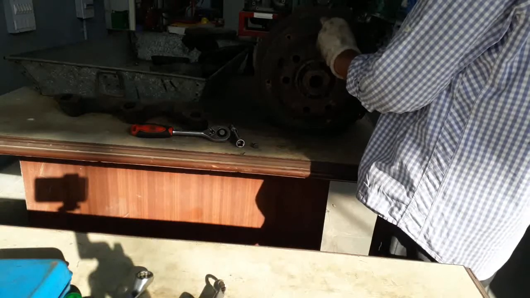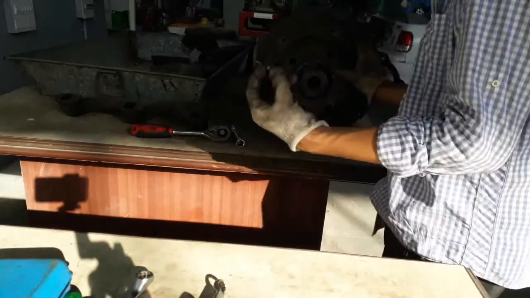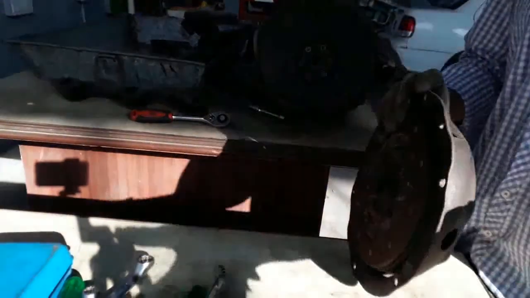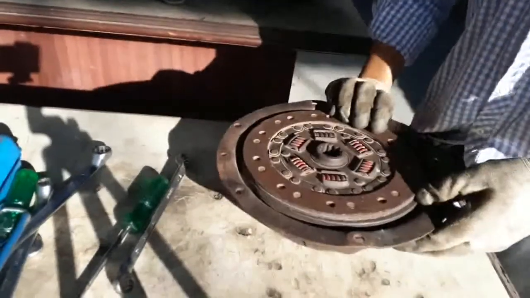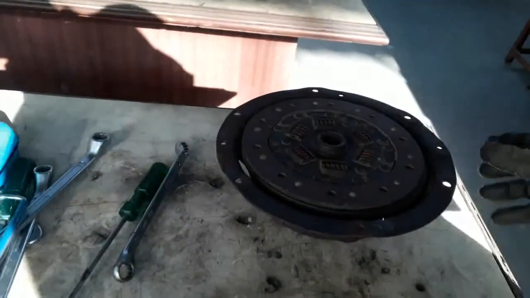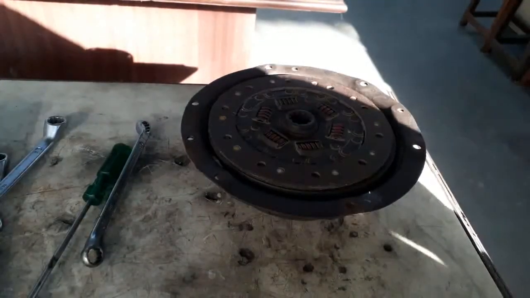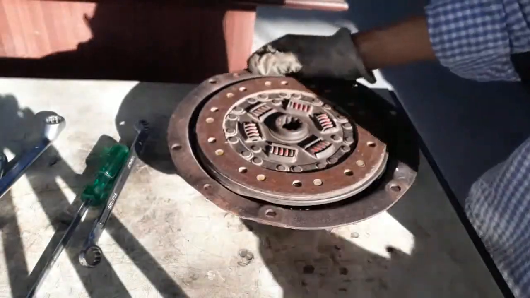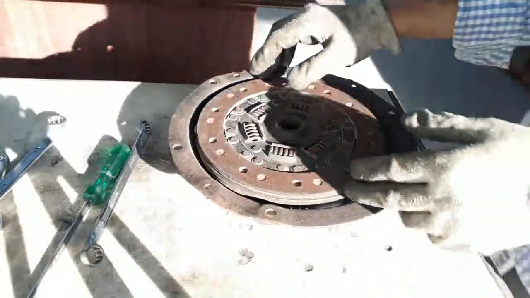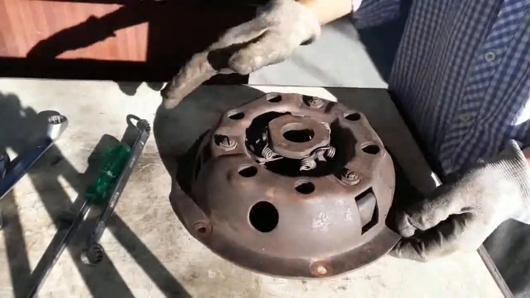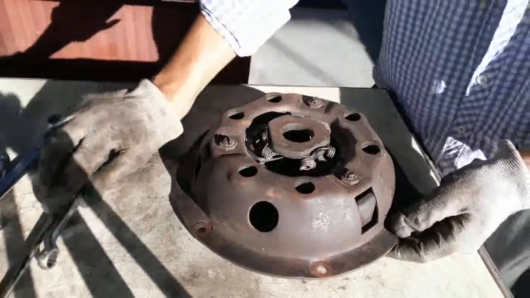So the whole clutch unit, we have already opened.